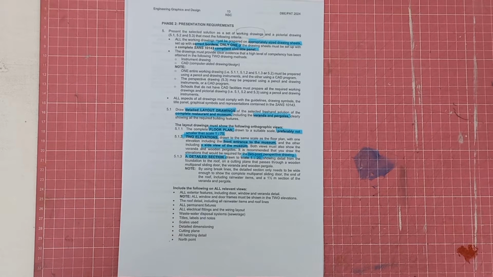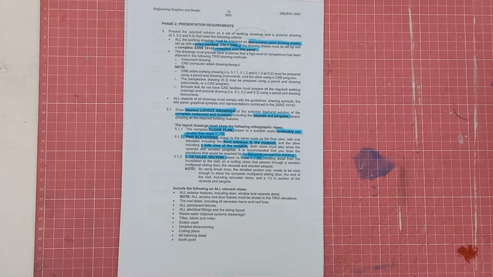All the drawings must be prepared on appropriately sized drawing sheets, set up with correct borders. Only one of the drawing sheets must be set up with a complete civil title panel, okay? The drawings must provide clear evidence that a high level of competency has been attained in the following 2 drawing methods: instrument drawing, and CAD, computer-aided drawing. If you are a school that uses CAD, you will have to use CAD as part of your PAT. But if you do not have CAD at your school, you are just going to do a drawing using your drawing instruments, so you're not going to need to worry about CAD at all.